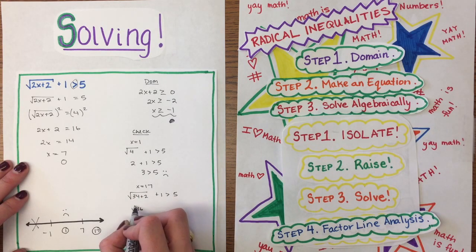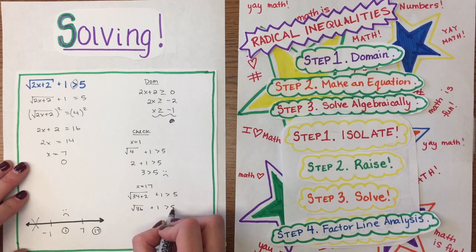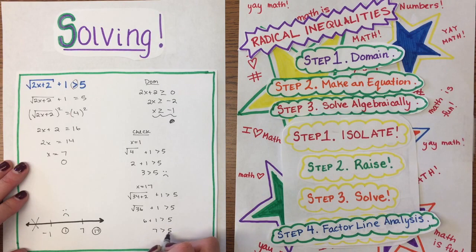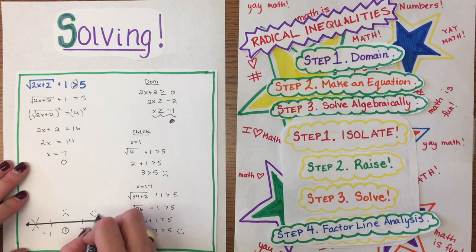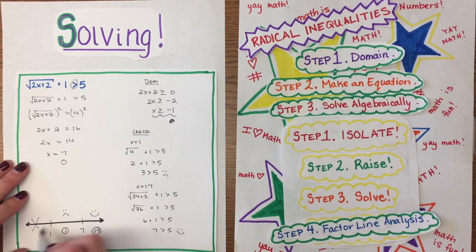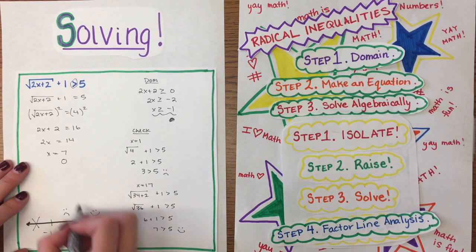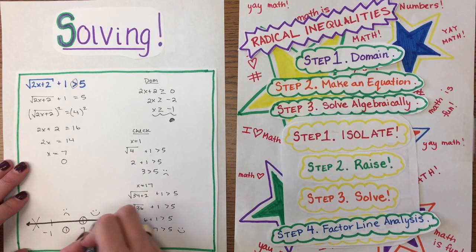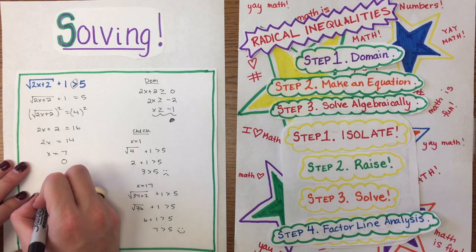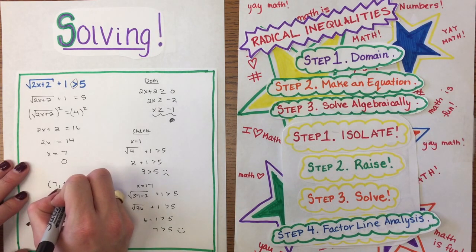Square root of 36 plus 1 is greater than 5. 7 is greater than 5. That is a true statement, so this gets a smiley face. Negative 1 isn't part of my solution region, so I'm not going to include it. 7 gets an open circle, and I'm going to shade to the right. So my solution to this problem is 7 to positive infinity.